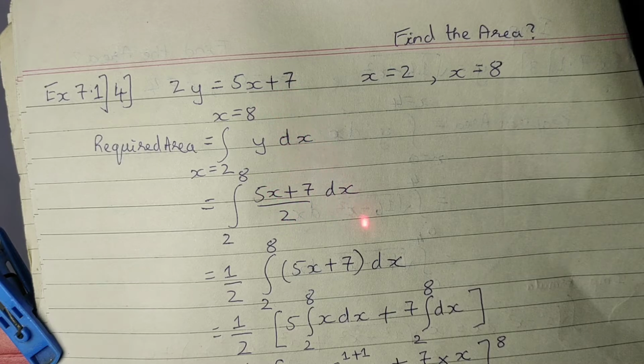This dx we have brought from the top itself. So this 1 divided by 2 is a constant. It will go outside the integration sign. Okay, once it goes outside the integration sign, you can write like this: 1 divided by 2.